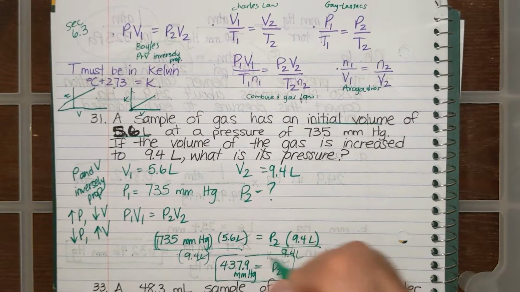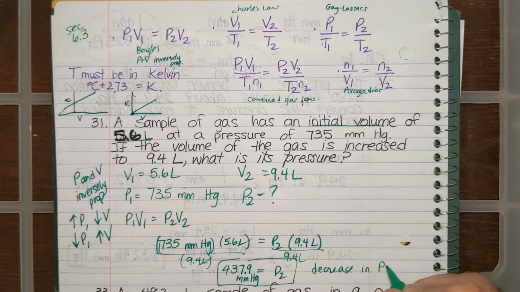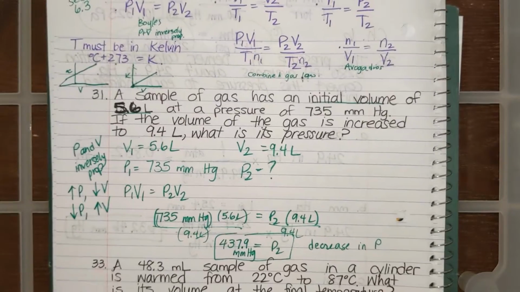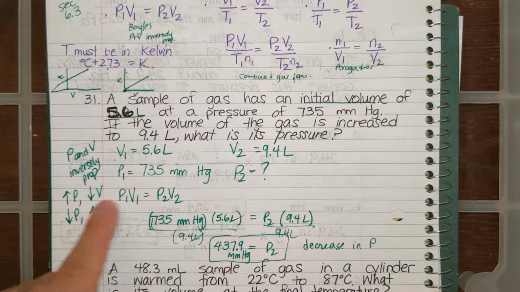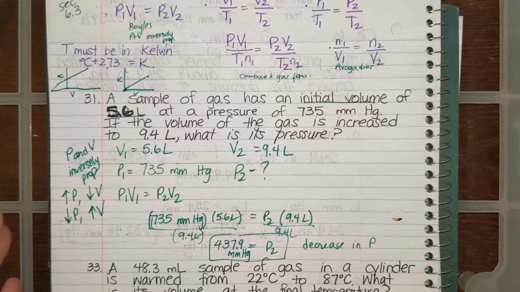And guess what? That is a decrease in pressure, and so that is what was predicted. Pressure and volume are inversely proportional. So if I increase my volume, my pressure should go down, and it did, calculations-wise.